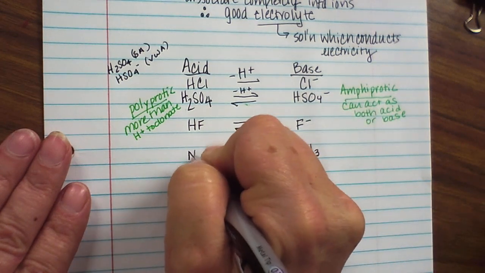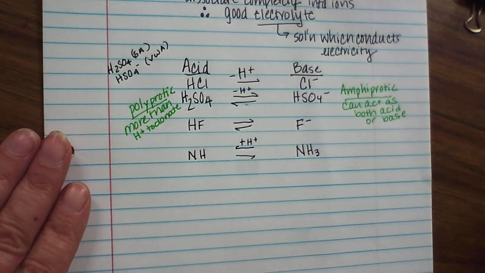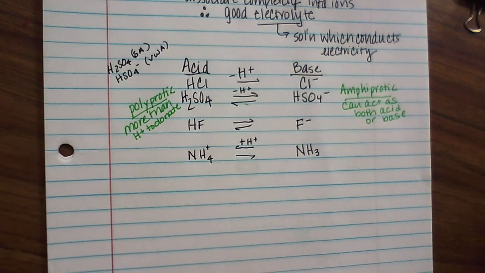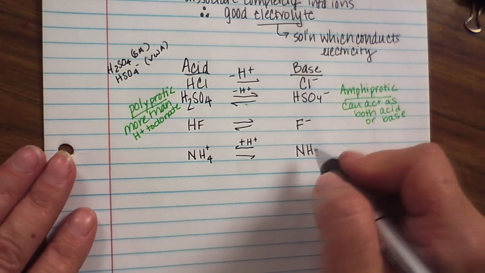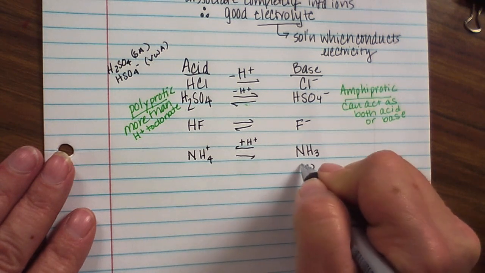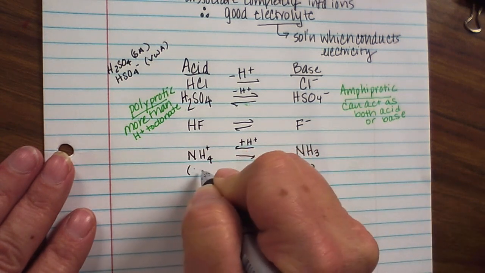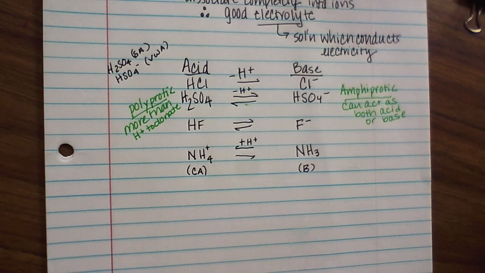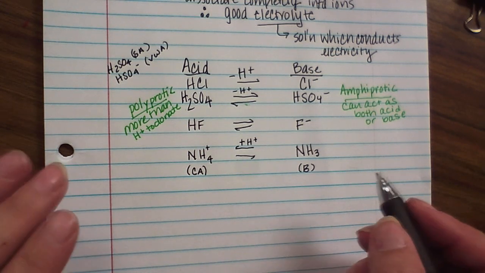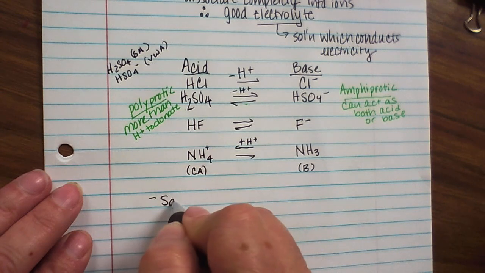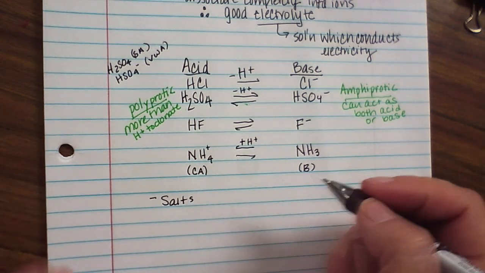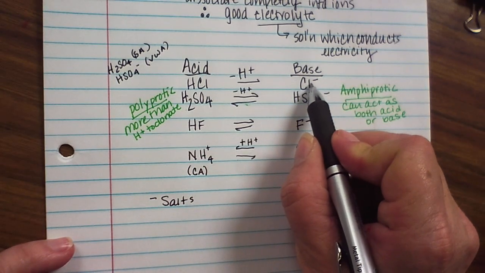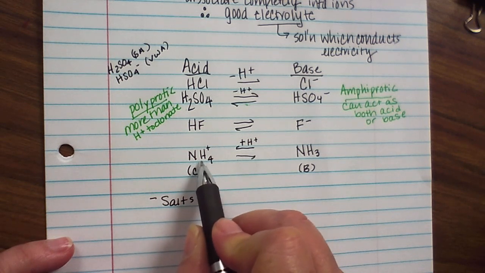And when it does, it's going to become the conjugate acid, NH4+. Ammonium will act as the conjugate acid. So salts are made of ions, so they can either be basic, the ion here, or they can be acidic here, right?